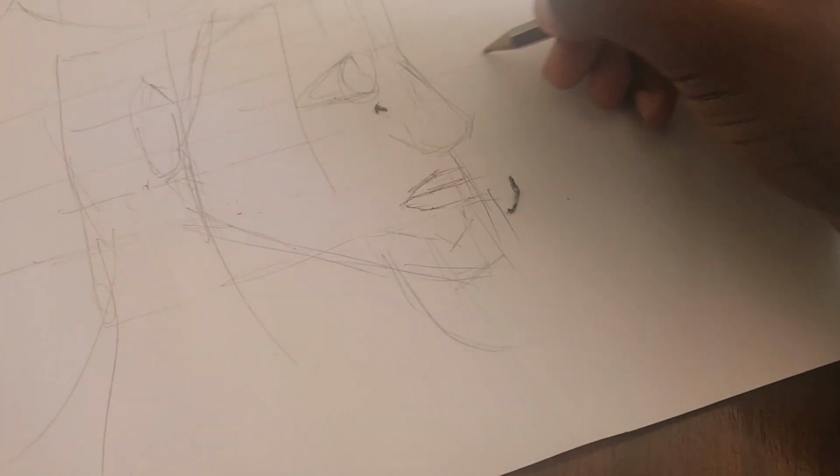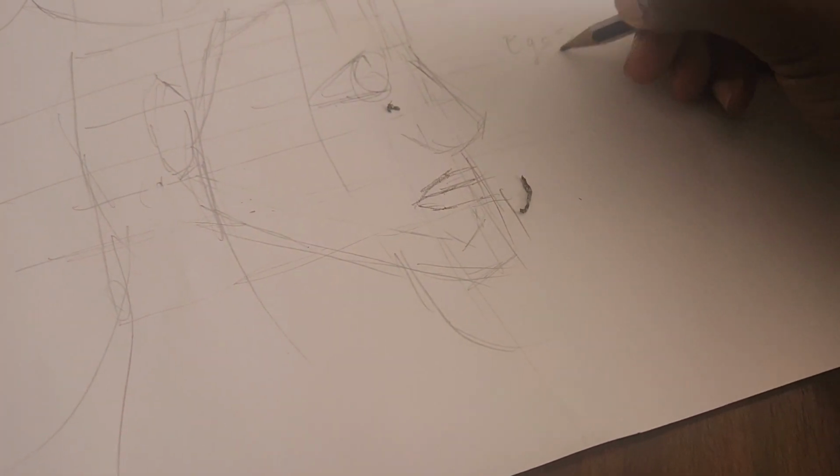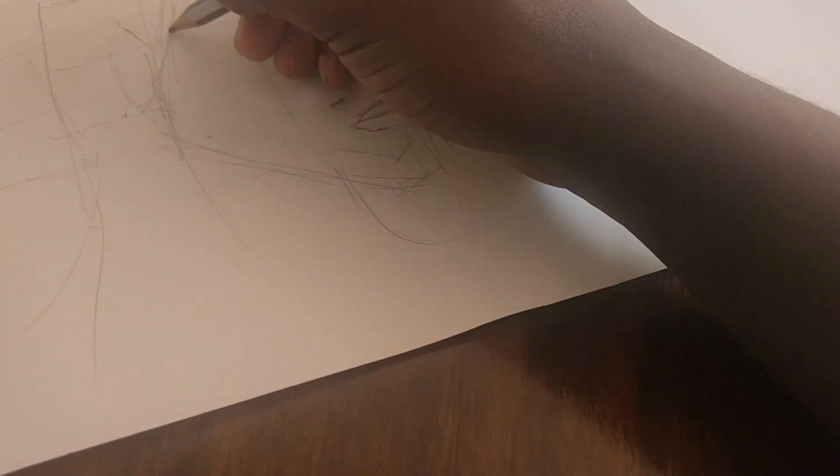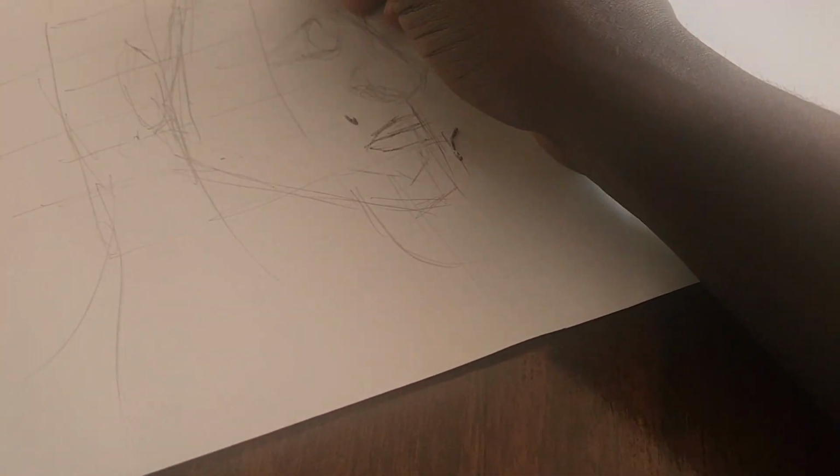The eyes. Yeah. And with this we have a guideline, and with this we already have the head. So with this, we just need to play with the proportion of the head to make it more realistic.